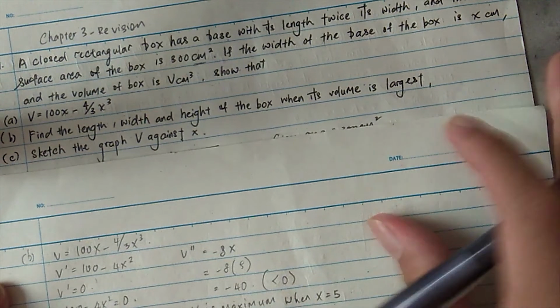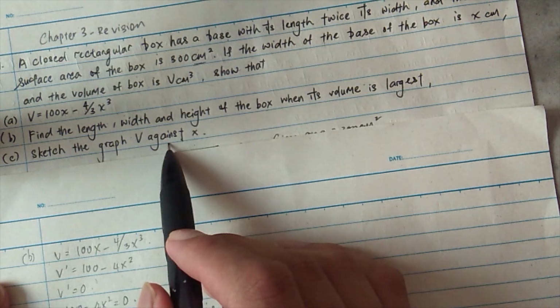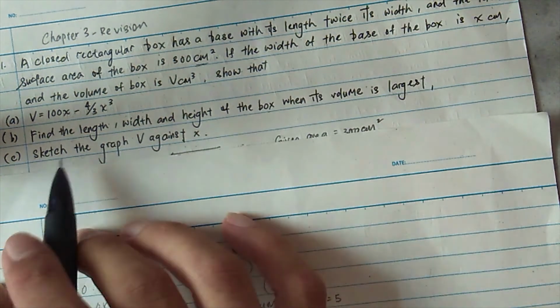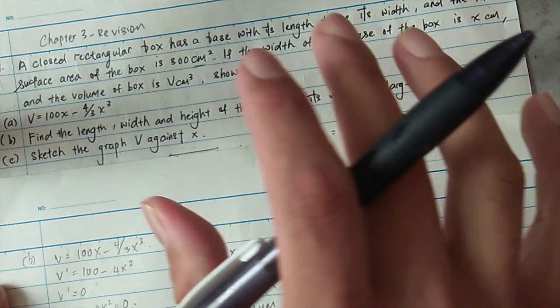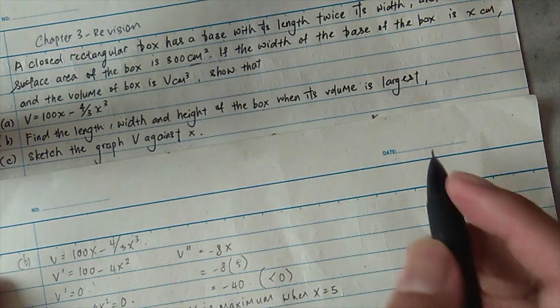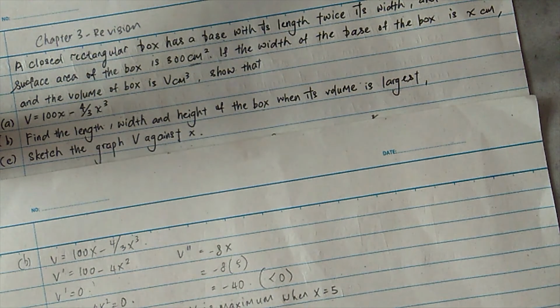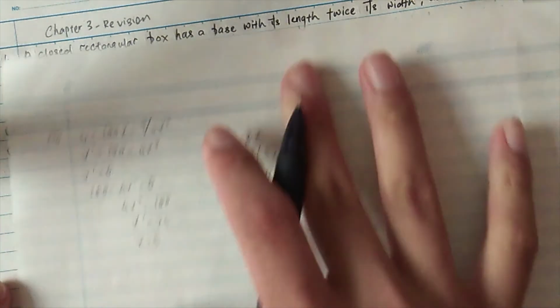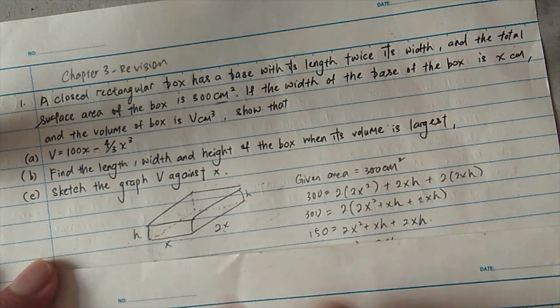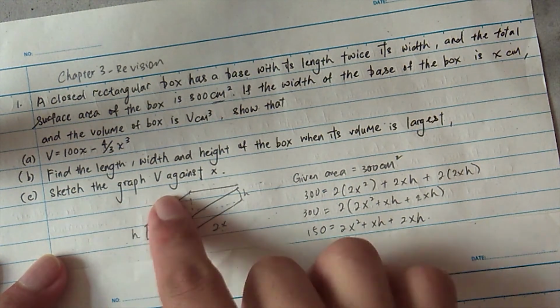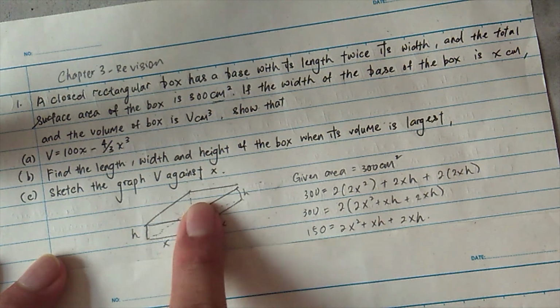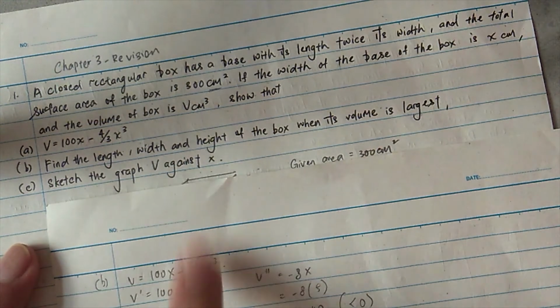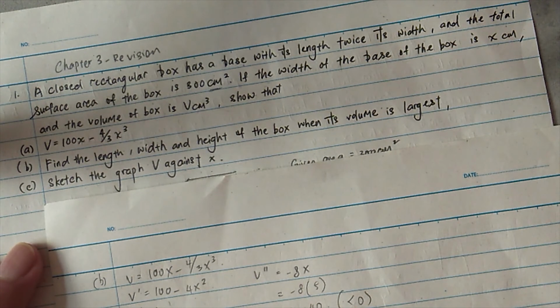So now we're going for the C. Sketch the graph V against x. So now we're going to sketch the graph. Okay, so now we're going for the question C, right? Sketch the graph V against x. For the question B, we already got x equals to 5, right?